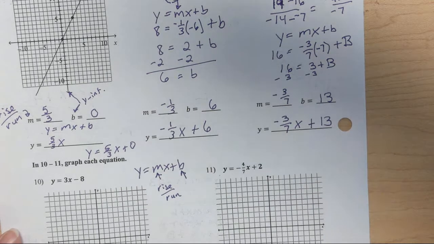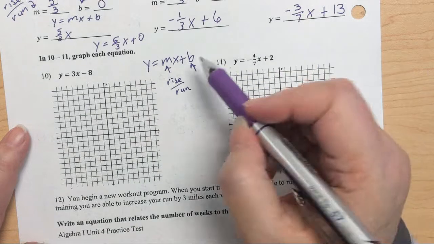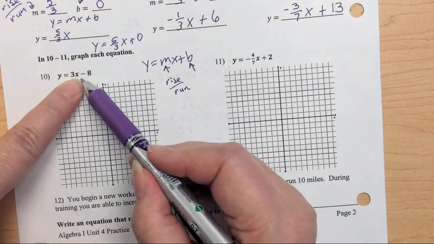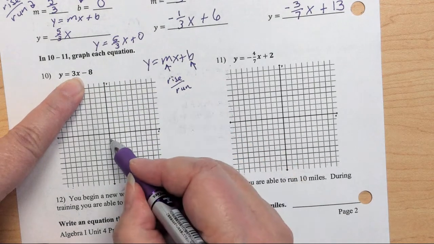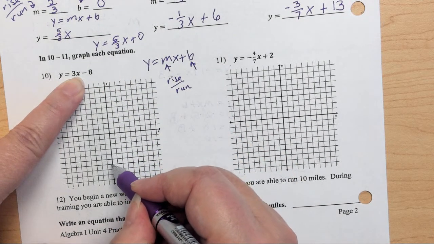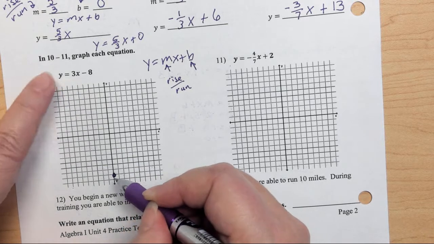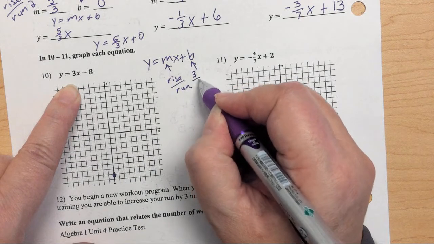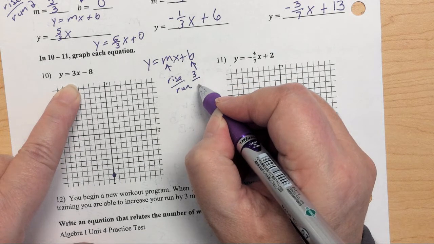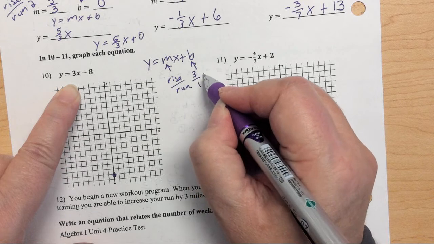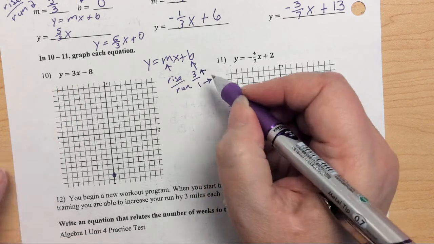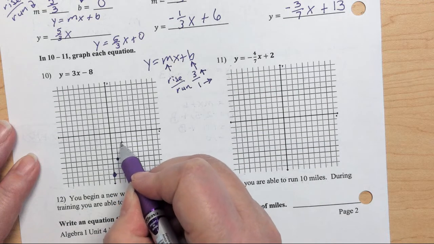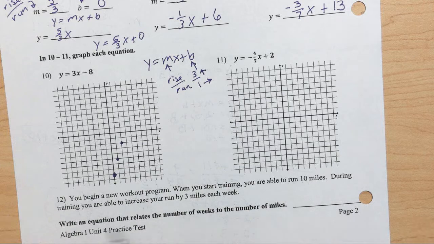So what you have to do, remember, is you find your y-intercept. So your y-intercept is -8. So you go on your y-axis to -8. Then we have a slope of 3. So when we have a slope of 3, we put what number on the bottom? A 1. So we're going to go up 3, right 1 from this point. And then connect it with a straight edge.